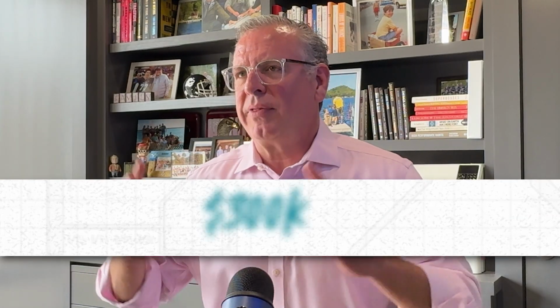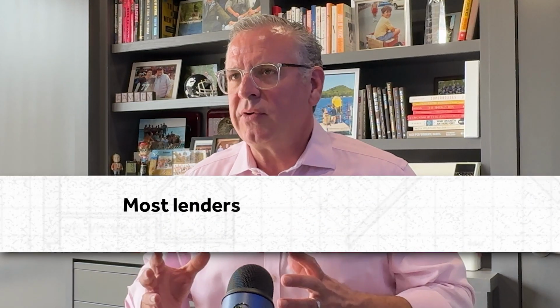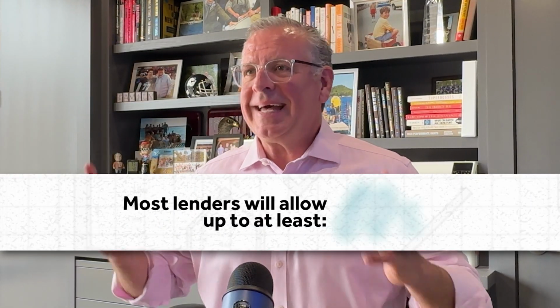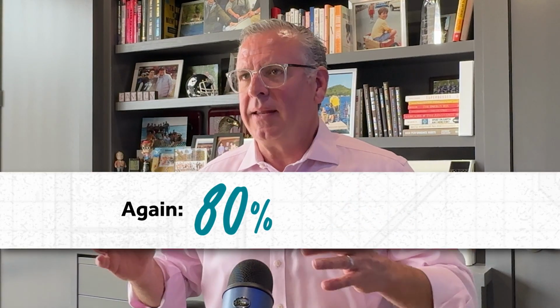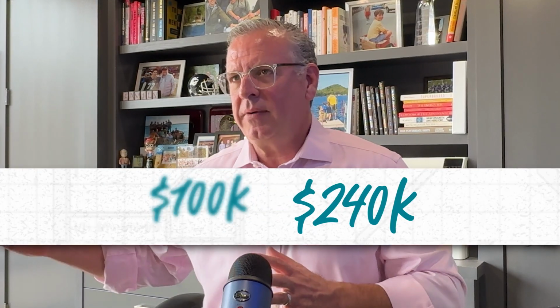Number 3, a simple home equity line of credit. In that same example with $300,000 house with a $100,000 mortgage, most lenders will allow borrowers to go up to at least 80%. So again, 80% times 300 is $240,000. There's a $100,000 mortgage there. That would leave us with a $140,000 line of credit. If you choose not to draw anything out on that, you have open credit available for up to $140,000. Think of a home equity line of credit like a credit card with zero balance.